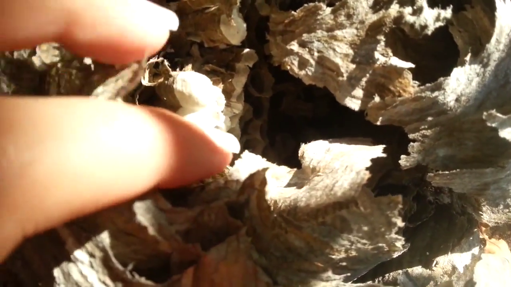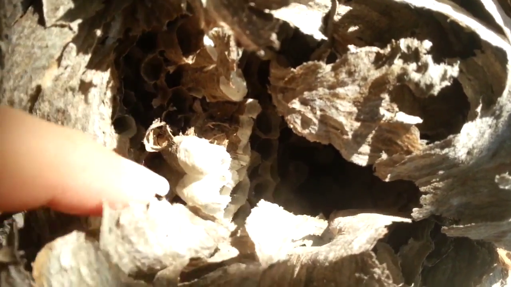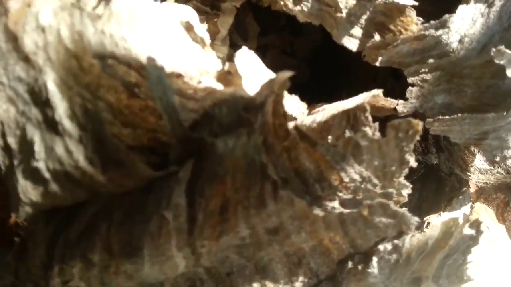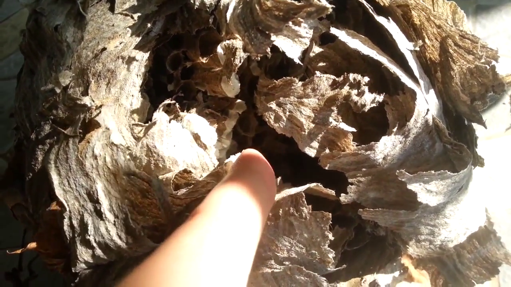So here is an unhatched larva right here. I bet there'd still be a larva inside there if I peeked. I haven't messed with this one too much because I want to keep the entire specimen as intact as possible. But you can see the little individual cells, and those are where they would have had their larva and where they would have hatched out of.